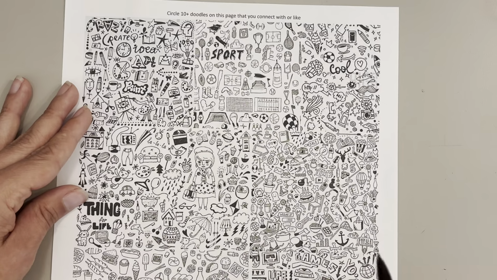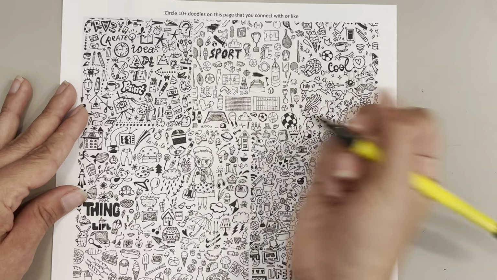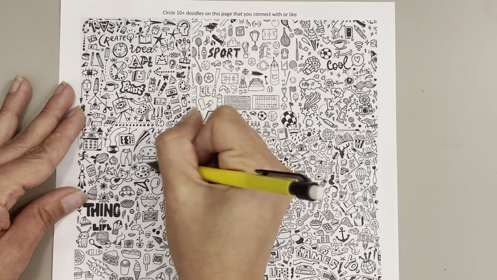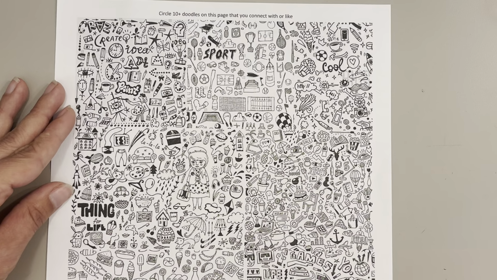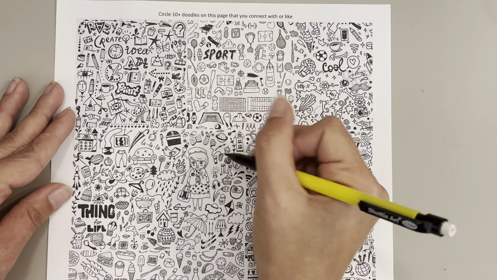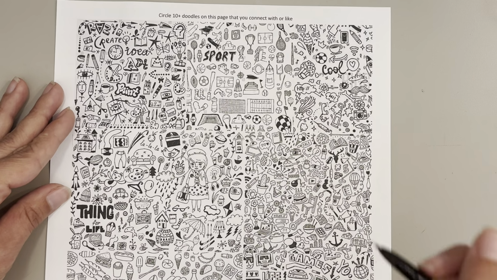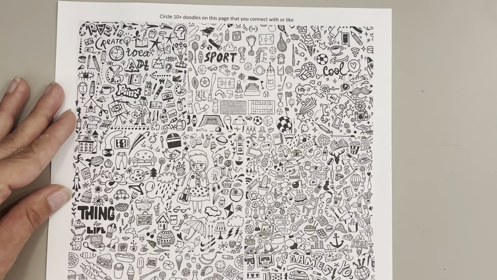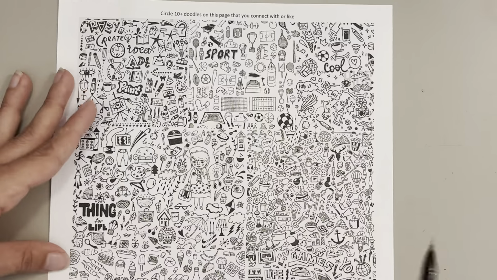So I'm gonna go through and circle some things. Let's see, I really love coffee, so I might circle the coffee cup. I love art, so I might circle the paint palette. Let's see, I do really enjoy coming up with new things, so maybe the light bulb. I like little ghosts. I enjoy ghost stories and things like that. So you're just gonna go through and circle things that you relate to.